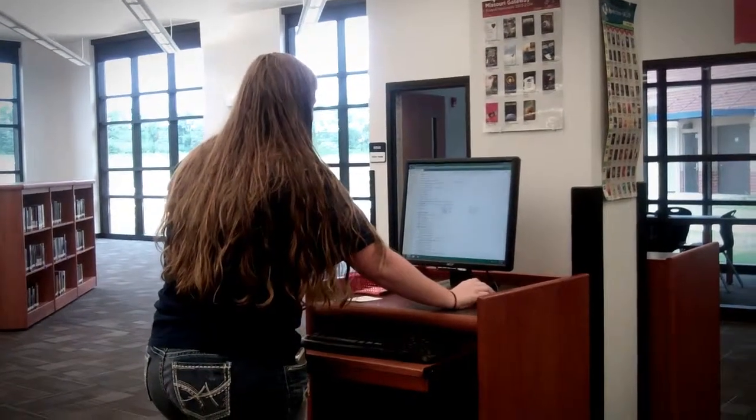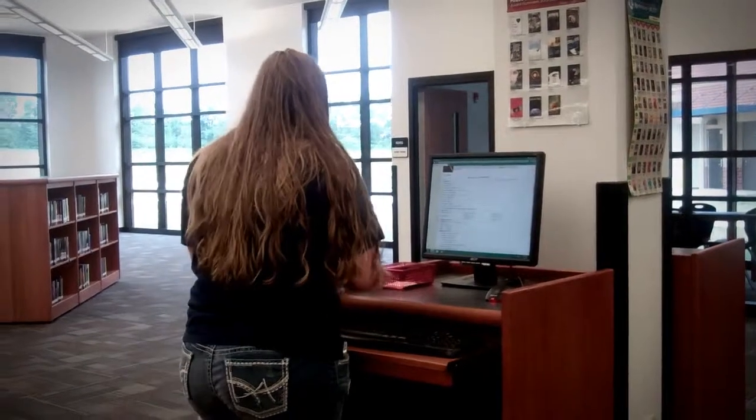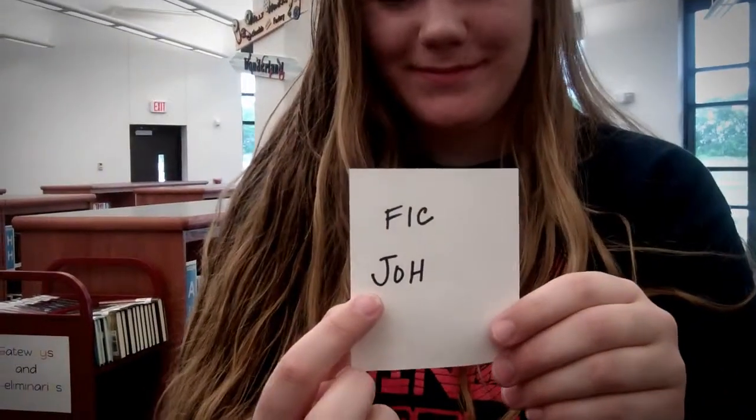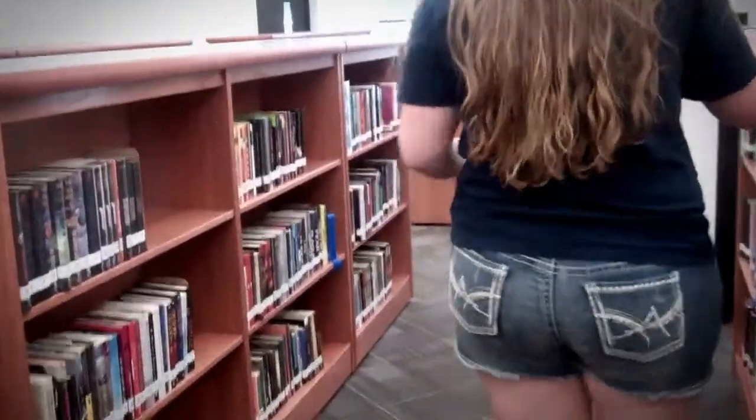So here's Kirsten, and she's going to show us how to find a book on the shelf. So right now she's looking at the catalog, and she is recording the call number for the book that we talked about earlier, The Summer Prince. So there's the call number, FICJOH. So she knows it's a fiction book, and she has to head to the fiction section of the library.